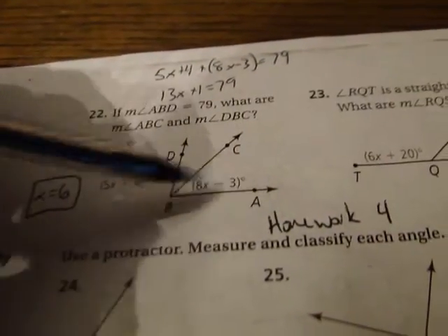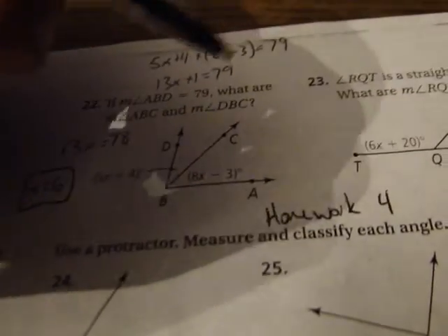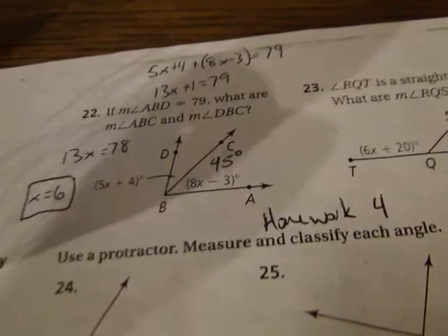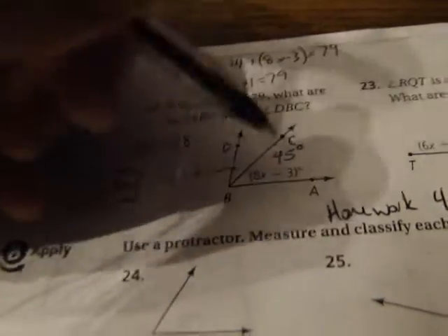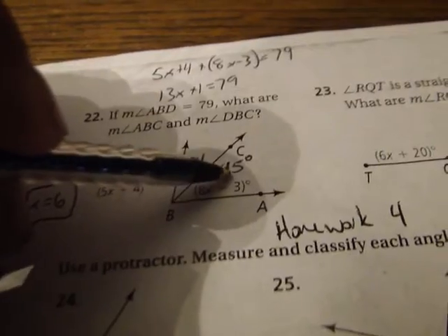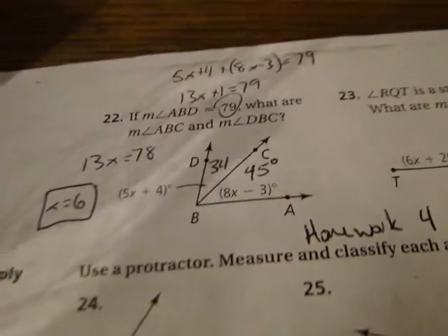Angle ABC is this angle right here. So I plug in 6 for x. 8 times 6 is 48. 48 minus 3 is 45. So that angle is 45. The other angle is 5x plus 4. If x is 6, 6 times 5 is 30. 30 plus 4 is 34. To check my work, 34 plus 45 is 79, which is exactly what we started out with. We know our work is correct.